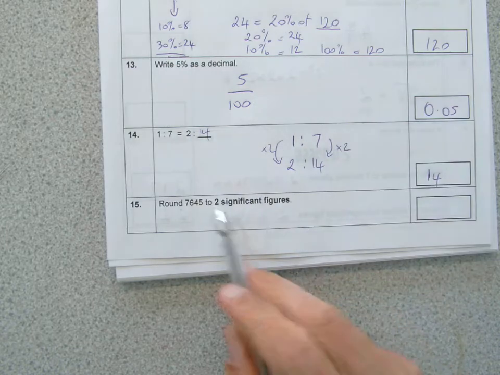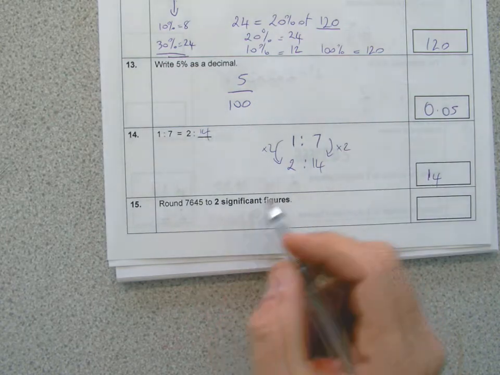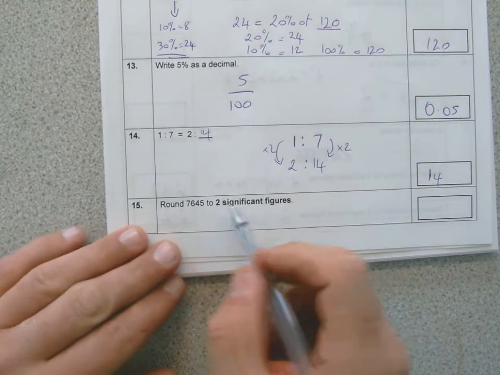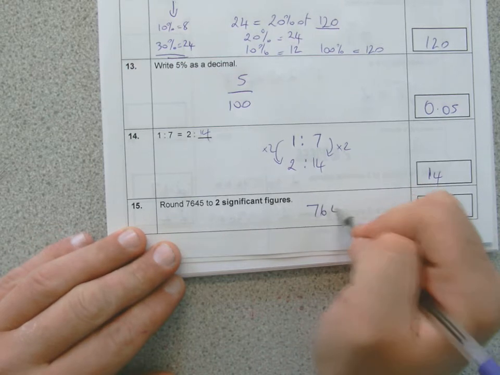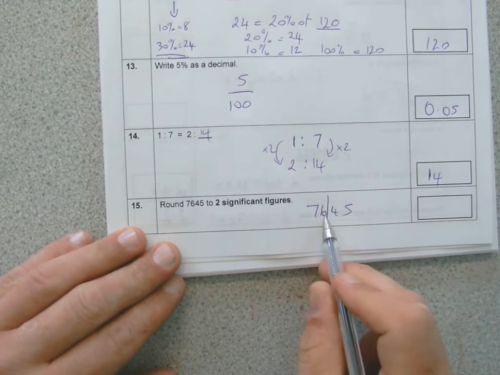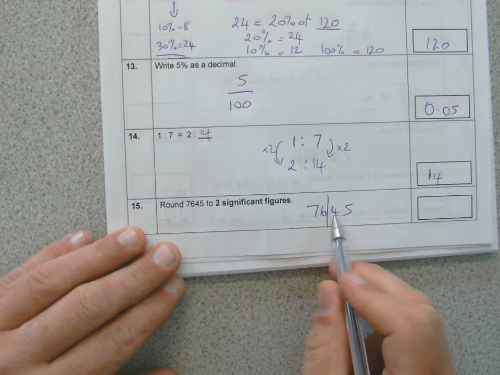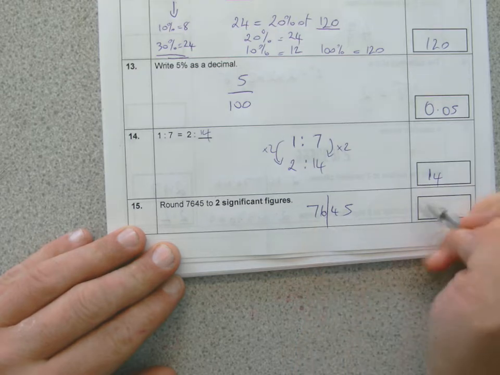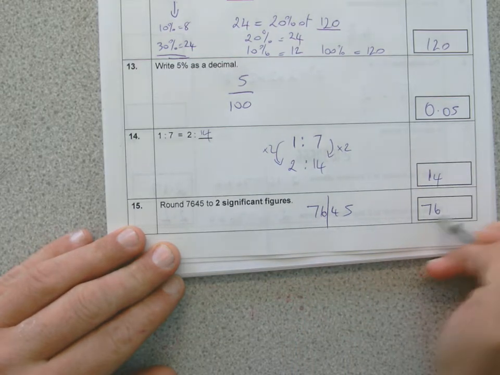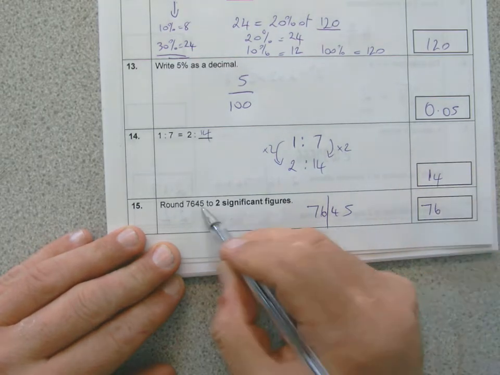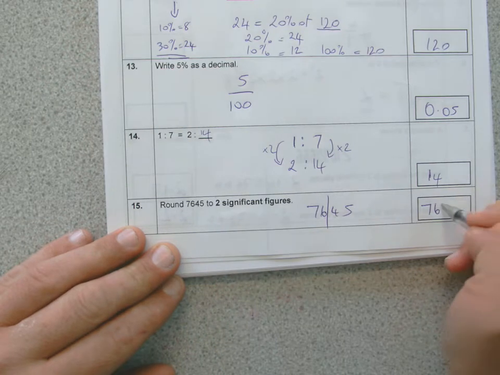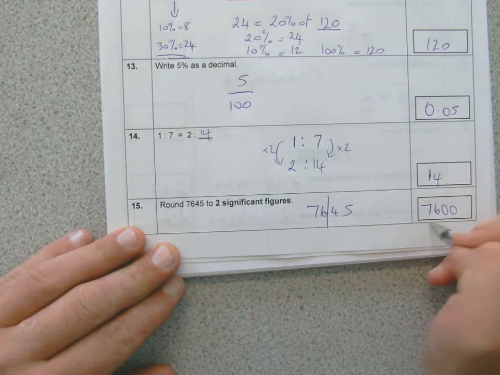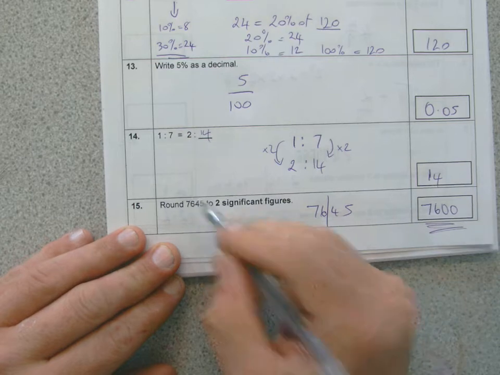Round this then, so remember significant figures, you take the first two important numbers, okay, which is the 7 and the 6, and then you check the next one, and if it's 5 or more, you round up. Now, because it's a 4, you don't round up, it stays the same. So it stays as 7, 6, but don't leave that as your answer, because 76 is nowhere near that. You need to fill in zeros then for the remaining 2, just to show the value of that number, that it is 7,600.